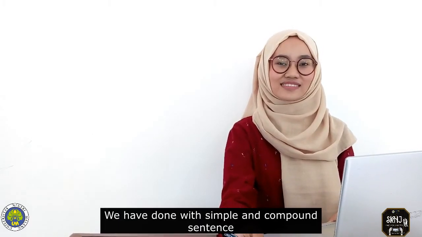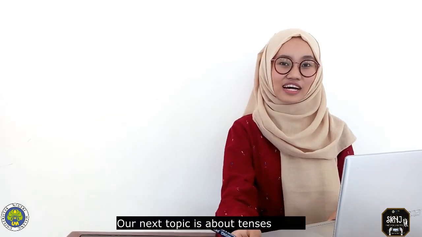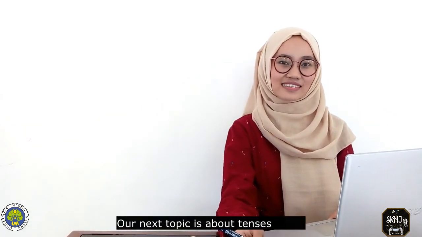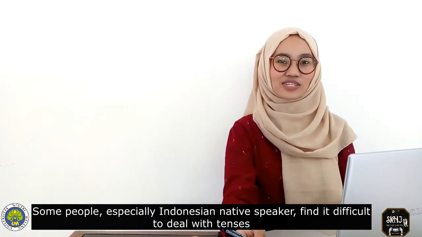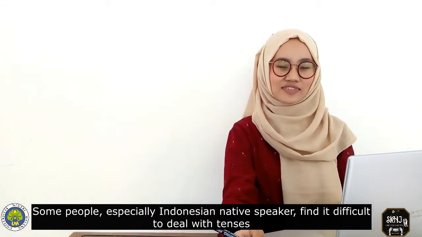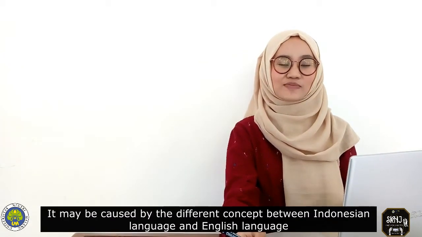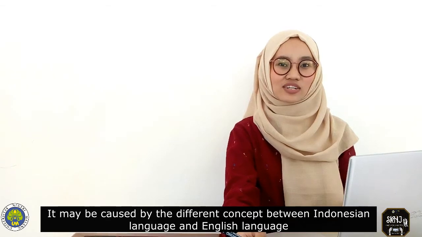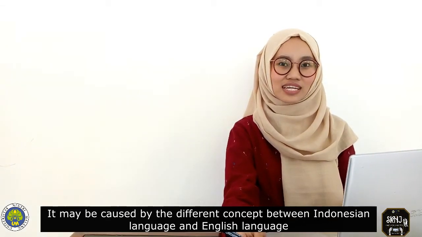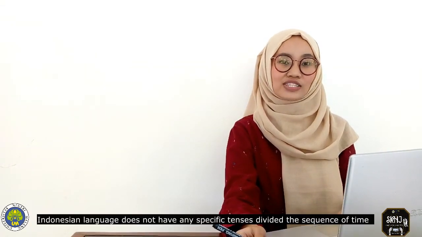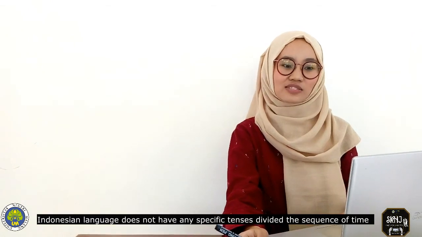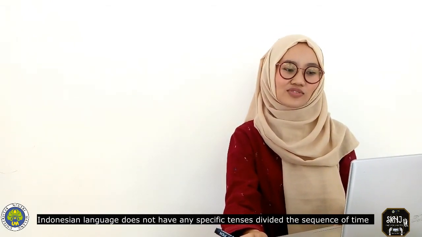We are done with simple and compound sentences. Our next topic is tenses. Some people, especially Indonesian native speakers, find it difficult to deal with tenses. It may be caused by the different concept between the Indonesian language and the English language. The Indonesian language doesn't have any specific tenses divided in the sequence of time.